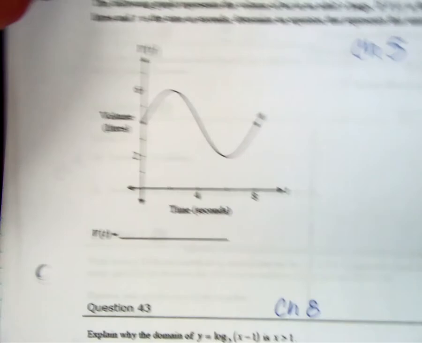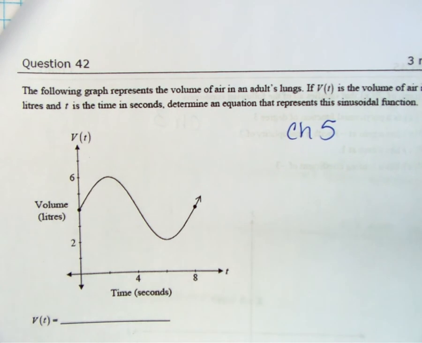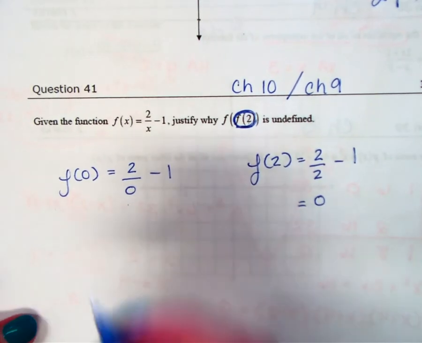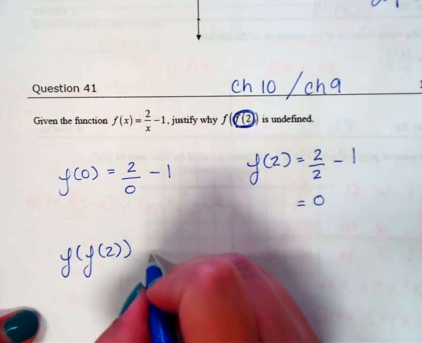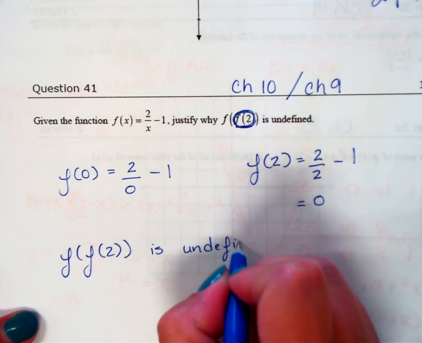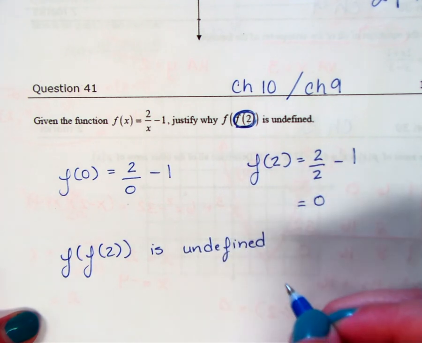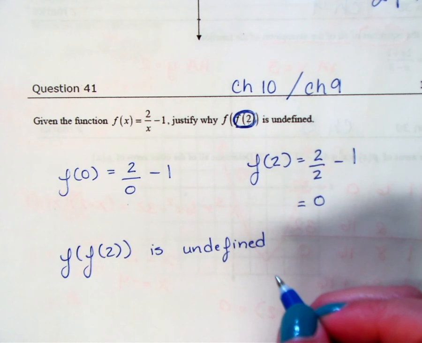Okay, one more question. Of course, it's a chapter 5. That's what we like to do. Oh, do you need the other one? Sorry. What did they say for the exact?